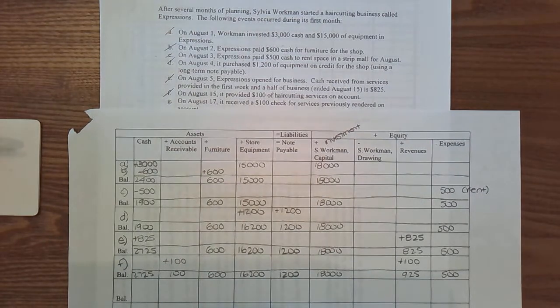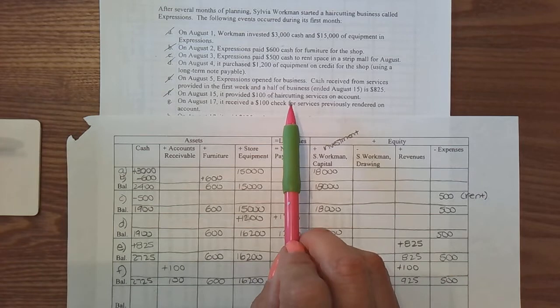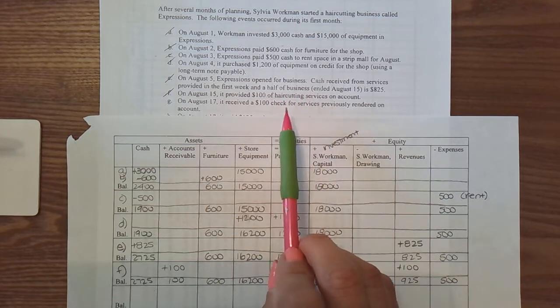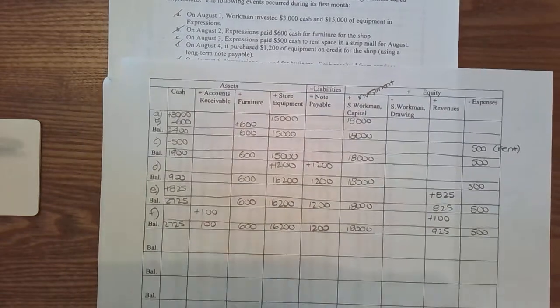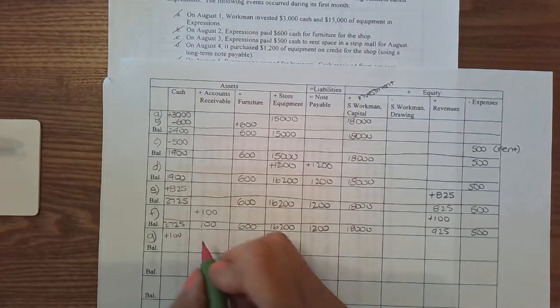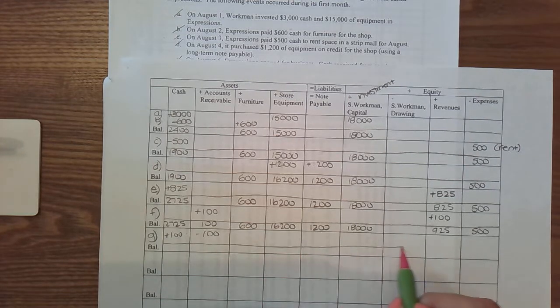Okay, letter G, on the 17th, we received a $100 check for services previously rendered on account. So what that means is that customer that we did the service for, and let them come back and pay later, they actually paid us the money. So a check was given to us. So this is letter G. So we will add to our cash 100. And we're going to subtract from accounts receivable 100 because the customer is giving us money for what they owed us. You don't want to add that in because then it's going to make it look like they owe more than what they really do. Nothing else was affected, but we're going to draw our line across here.